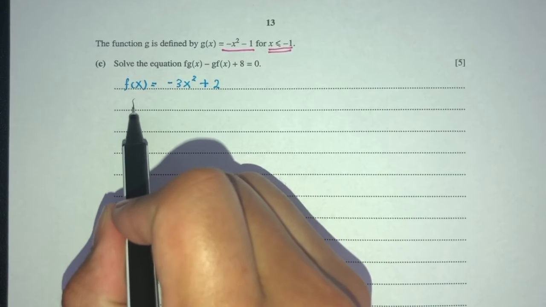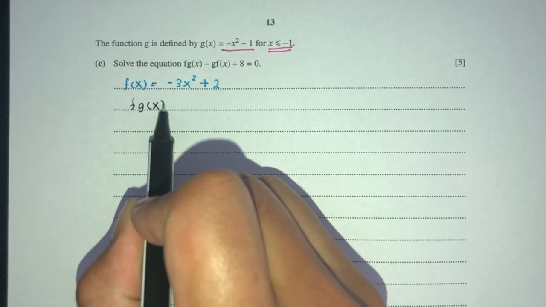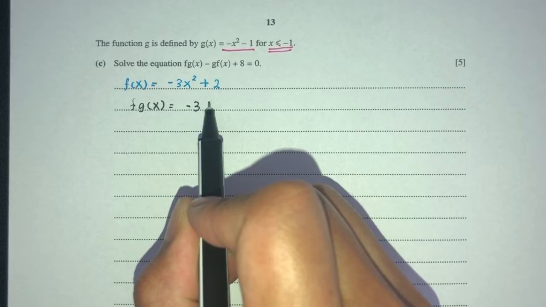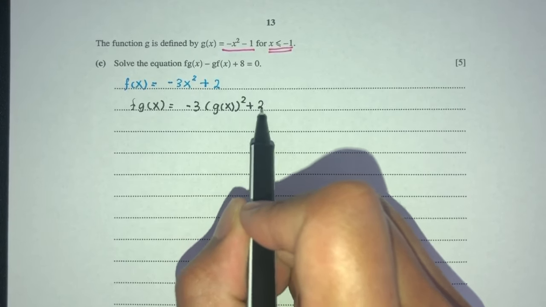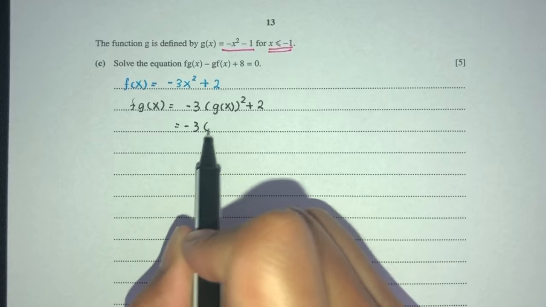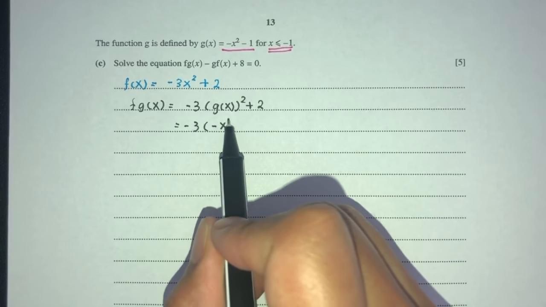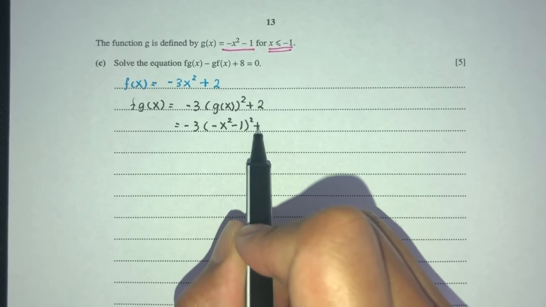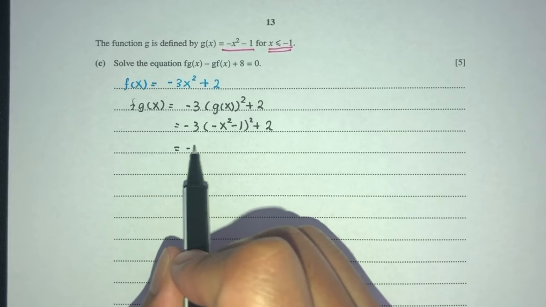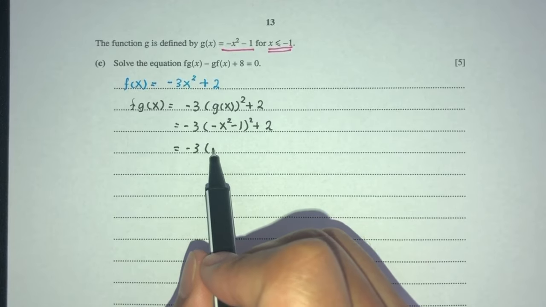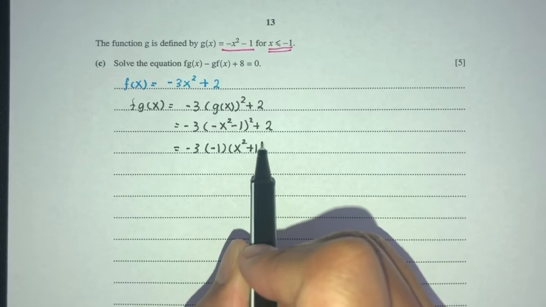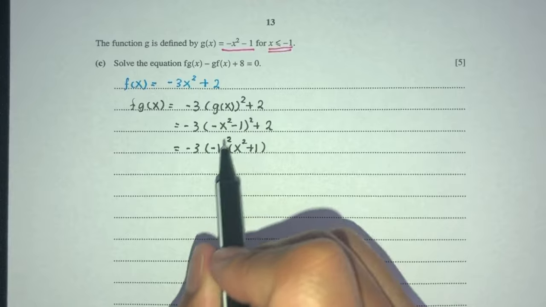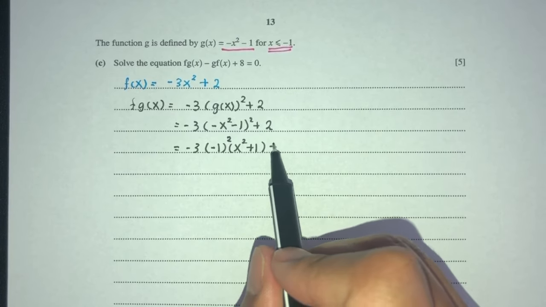What is f of g of x? It will be minus 3, replace x by g of x, squared, plus 2. Minus 3, g of x is the value of minus x squared minus 1, squared. Now I can try to factorize the value of minus 1 outside. That will be x squared plus 1. I have to apply the square as well because it is inside the bracket, plus 2.